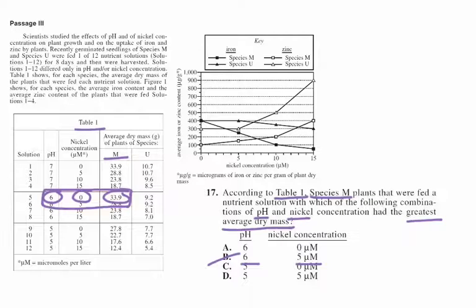Now let's try the other set. We have those that are 5 and 0, 5. So here, are either of those greater than 33.9? Nope. So our answer has to be A.